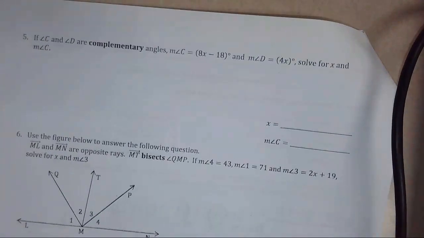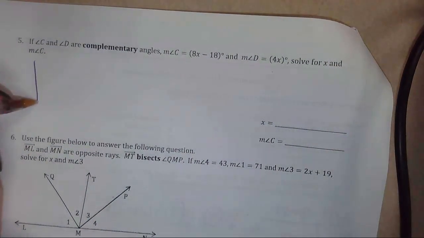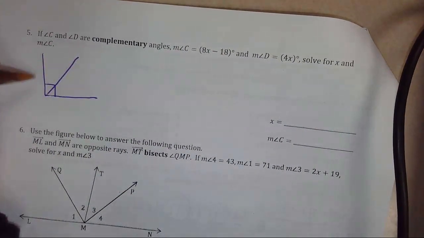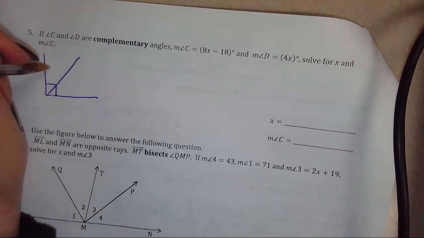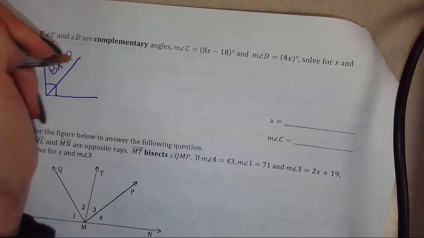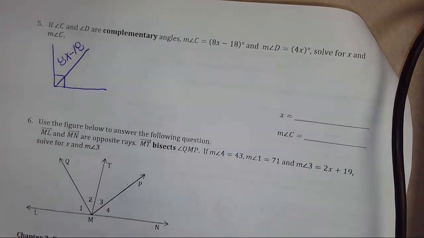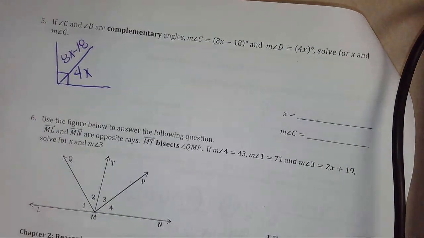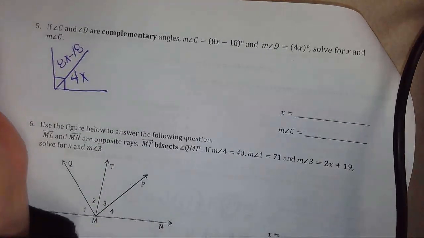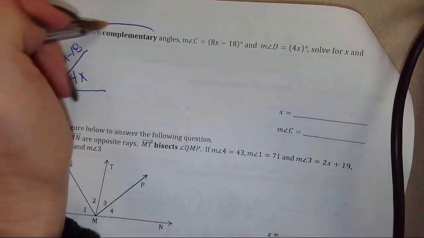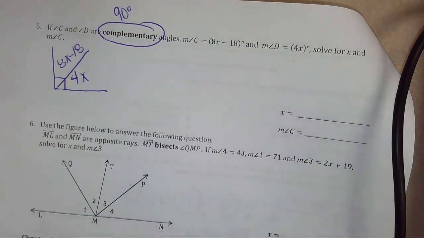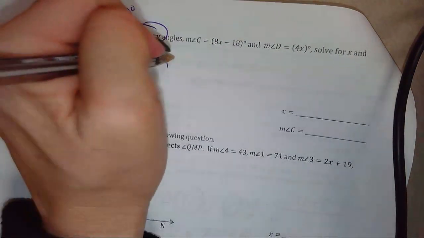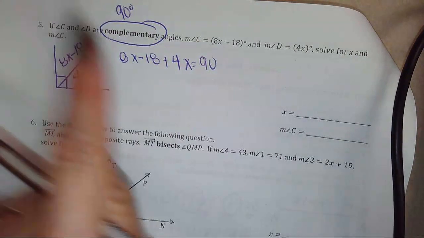All right, C and D are complementary angles, meaning that together they form a 90-degree angle. So I'm just going to go ahead and put C right here, 8x minus 18, and D right here, 4x. So I will add those together and set it equal to 180. I mean, not 180, 90, because complementary is 90 degrees. So 8x minus 18 plus 4x equals 90.